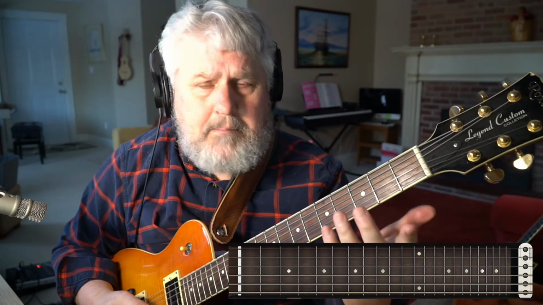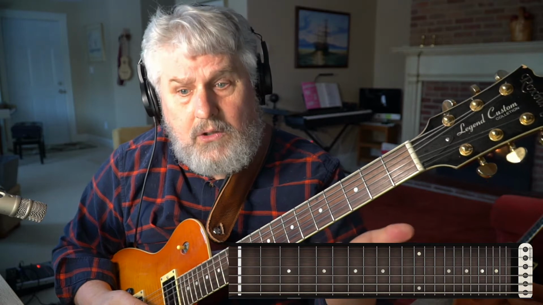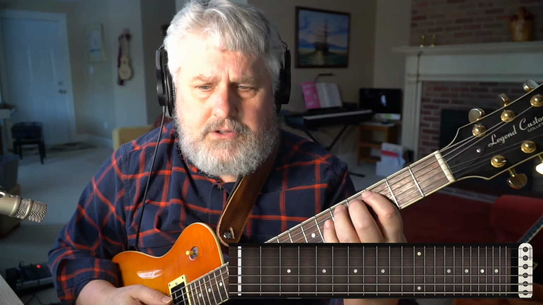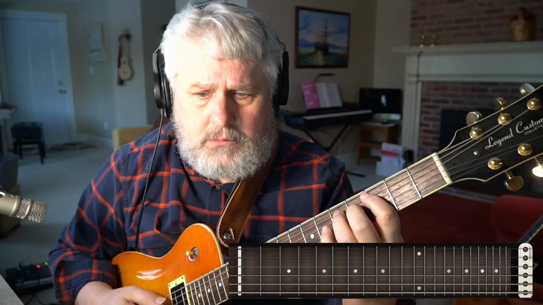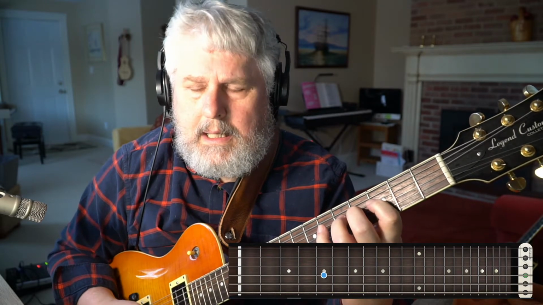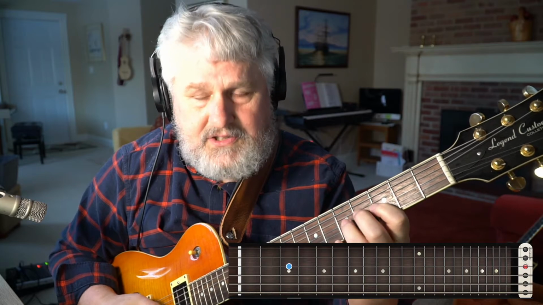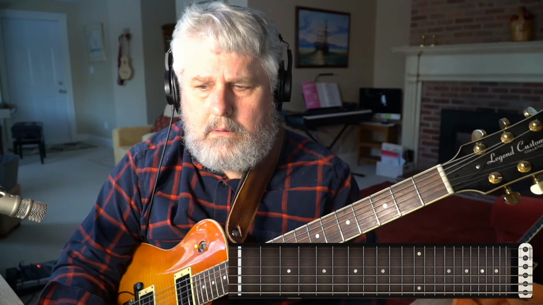You can take a major scale and just lower the three, and you'll end up with a minor scale. We're not going to talk about that one right now. So the flat three is essential, and the flat six, flat seven, and the one are all intrinsic to the sound of that scale.